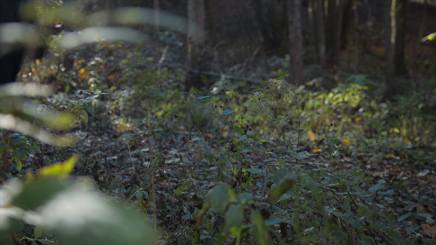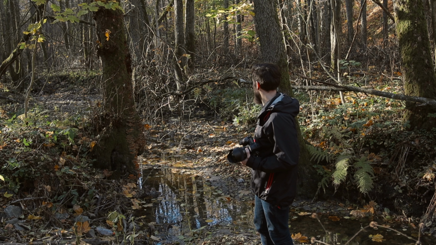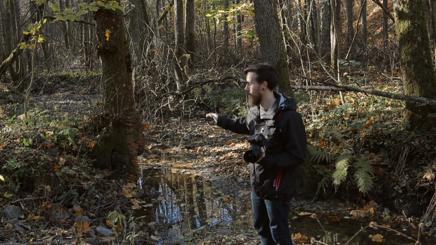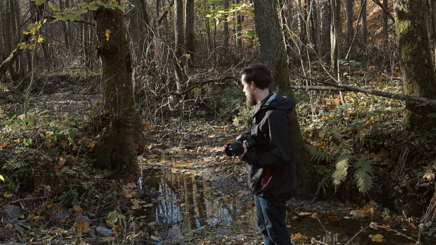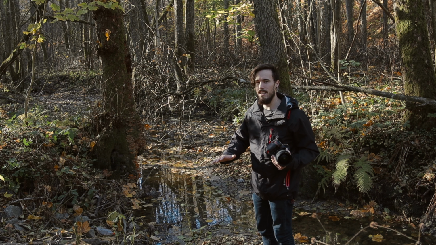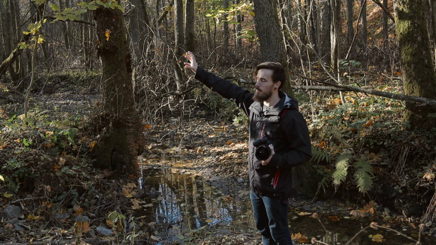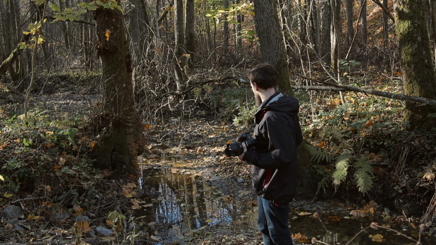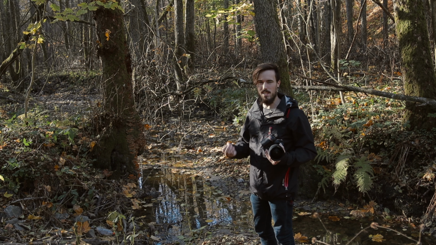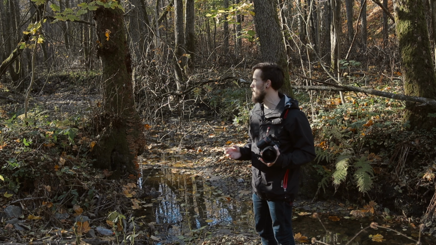I found quite an interesting composition here. There's these two trees kind of making a doorway into the forest with this water just running through it, and on top of the water there's a lot of dead leaves, which just adds to that autumn feel. And at the same time the sun is just beaming through and catching some light onto those leaves, which is just adding a little bit more interest to the image.